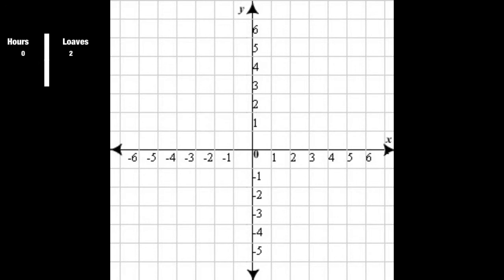Now, since I can make 3 loaves of bread per hour, what we need to do is every hour I add 3 loaves. So at 1 hour, we would have 5 loaves. At 2 hours, we would have 8 loaves. And at 3 hours, we would have 11 loaves. Now, let's plot this on the chart.